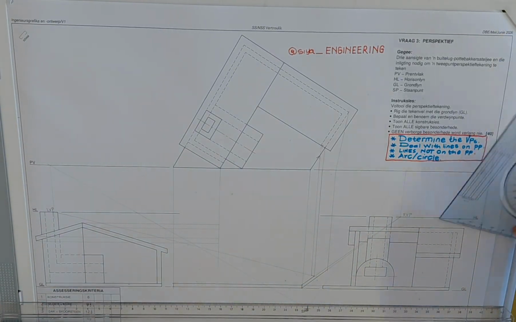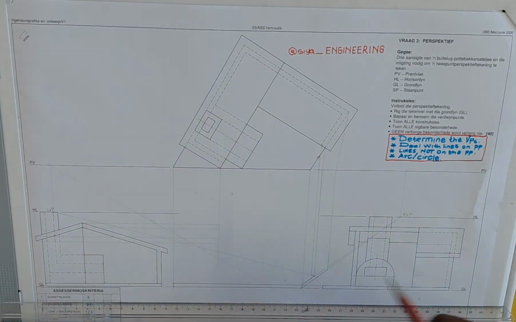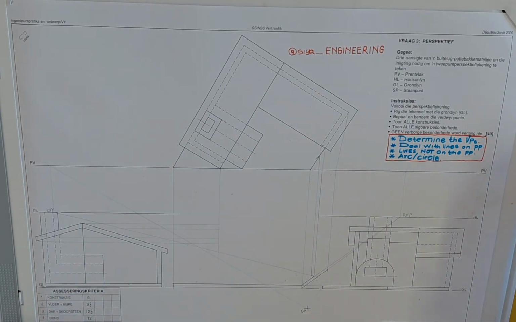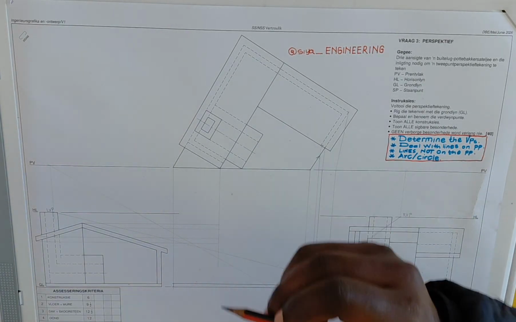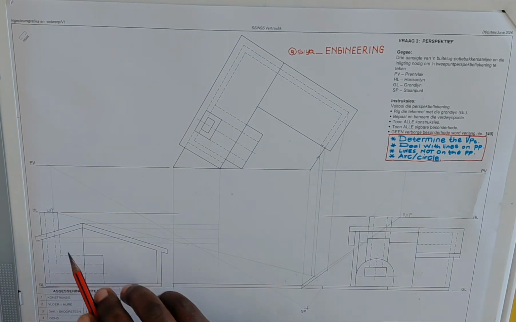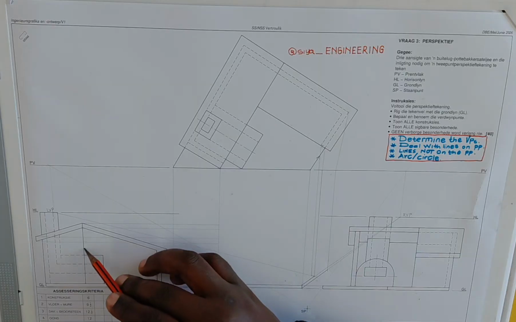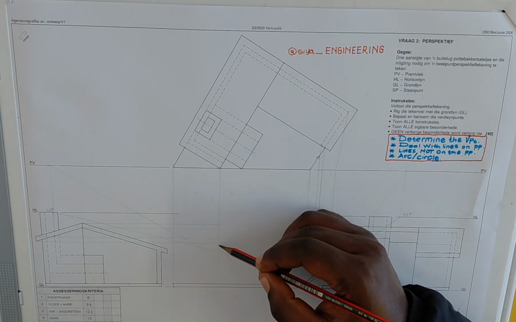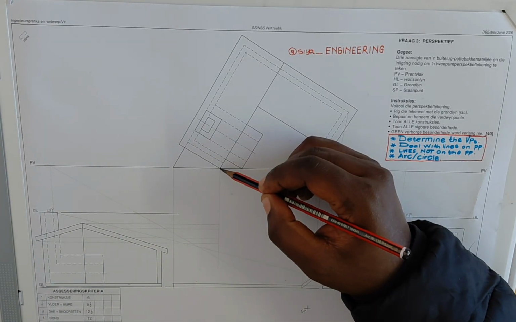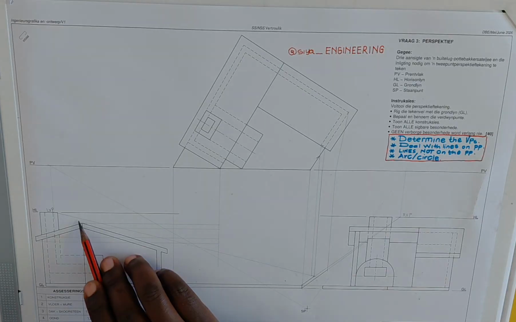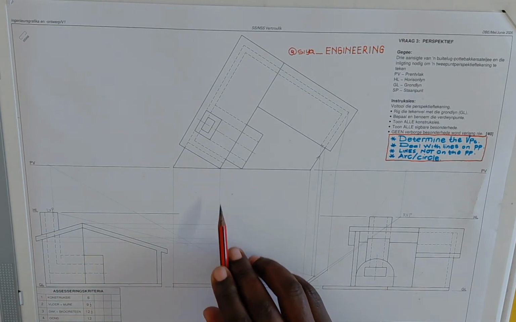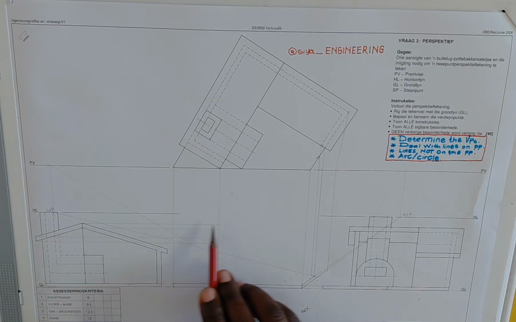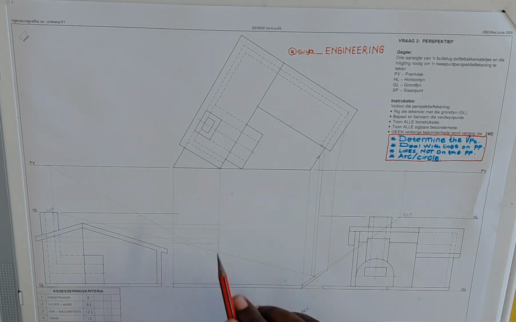From here, I can take my points to the left vanishing point. The reason why I took the points from the elevation straight to this line is that this line is touching the PP, which means whenever you take anything from the side, it's going to give you the actual position if it's projected from the side to the line that touches the PP.